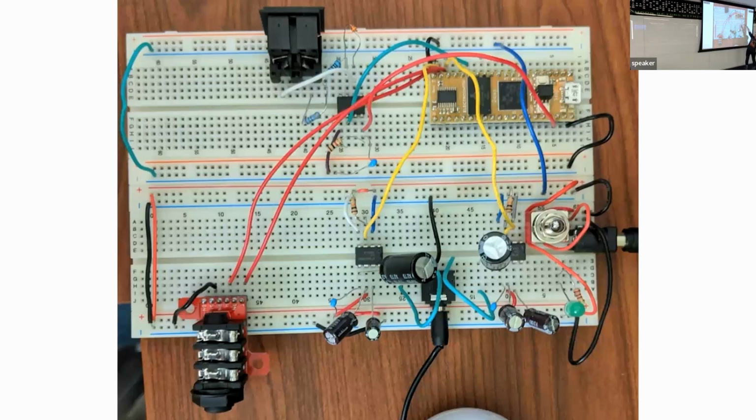The same connections from the Daisy are also coming out on these two yellow wires that are going into headphone amplifiers. So this can be plugged into big old headphones or a powered speaker so you guys can hear it.